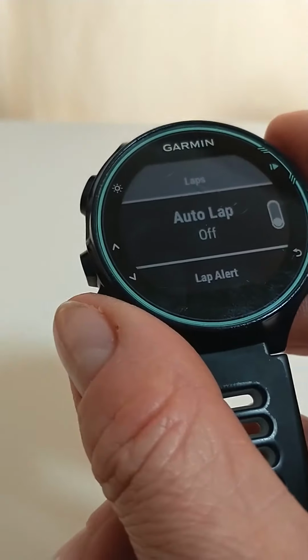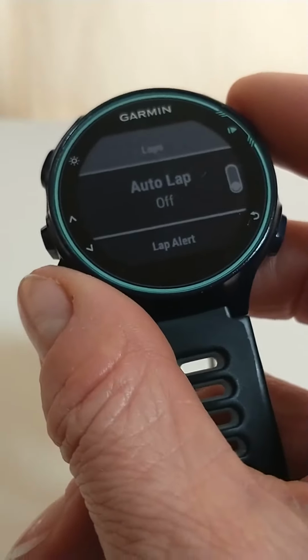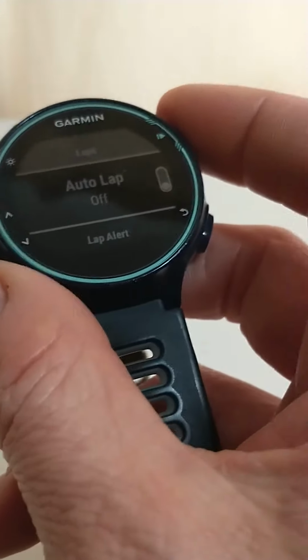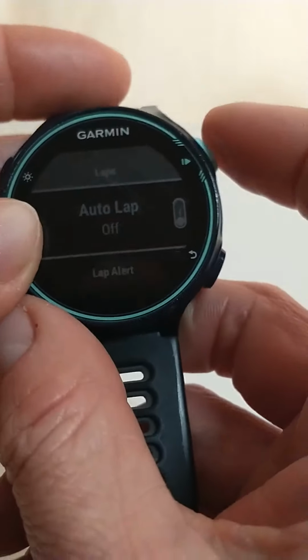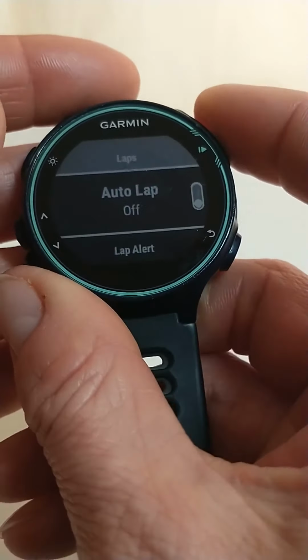So I might be running a 2 kilometre lap, but it suddenly goes off a mile into the lap, and my lap's going to be broken into two, which is fine if it's happening within that lap. But if I then went into a rest while it's still auto lapping, it's going to mess up all my data. So I can choose in there to turn it on and off.